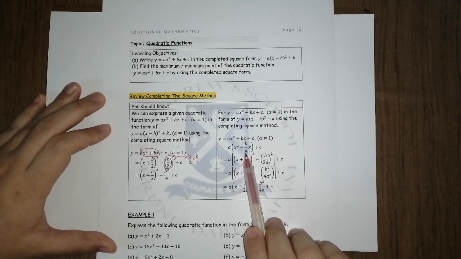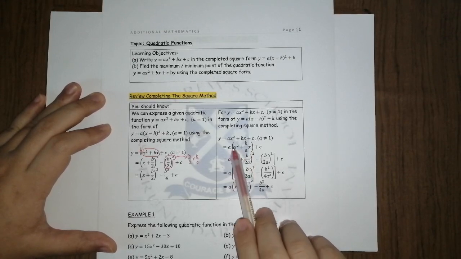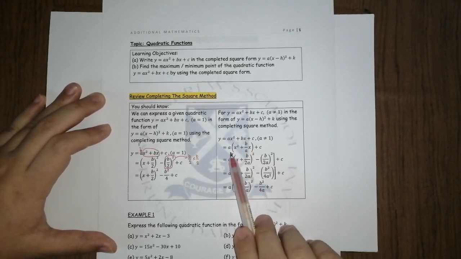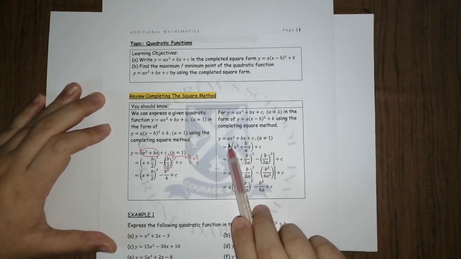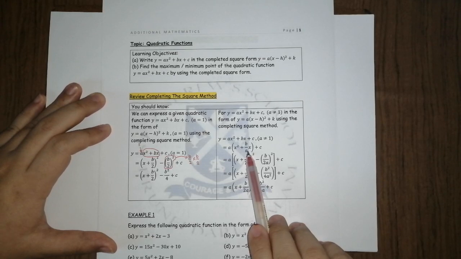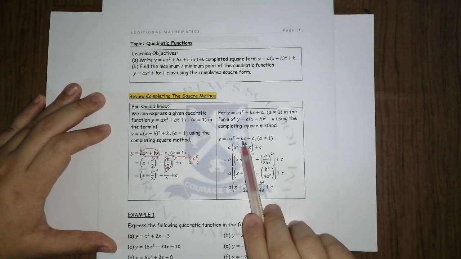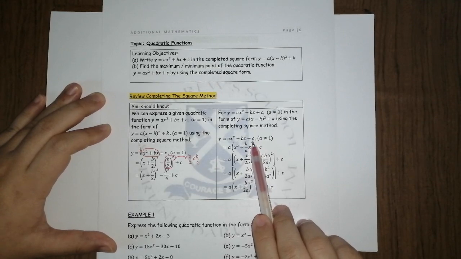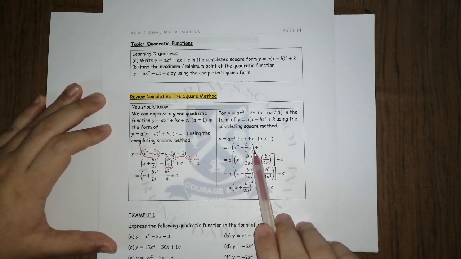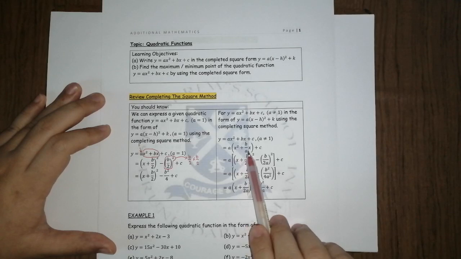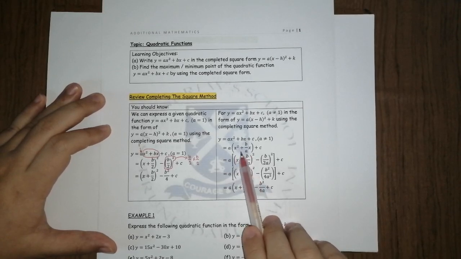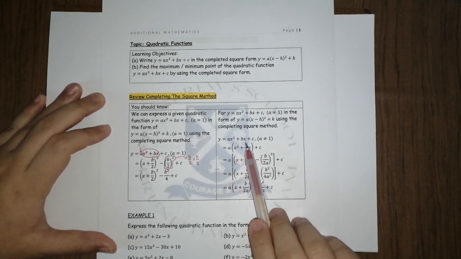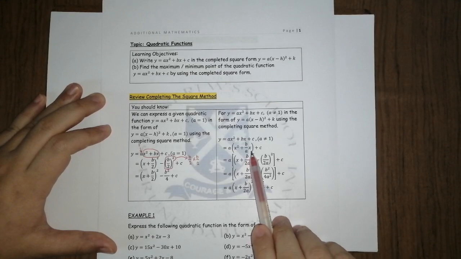Why is there b over a? It is because when we expand it back later, a times x squared gives you ax squared, and a times b over a gives you that b. We will not factorize a out of the c, because our main objective here is just to complete the square on x squared plus b over a x.